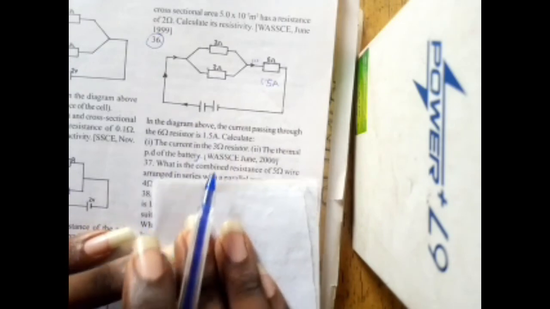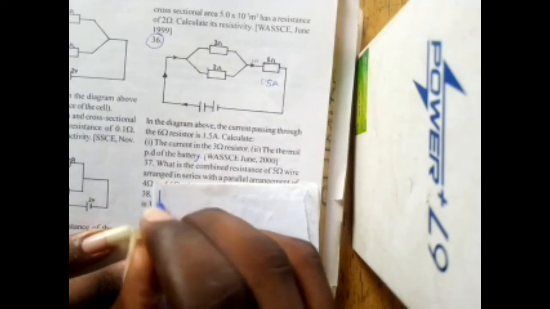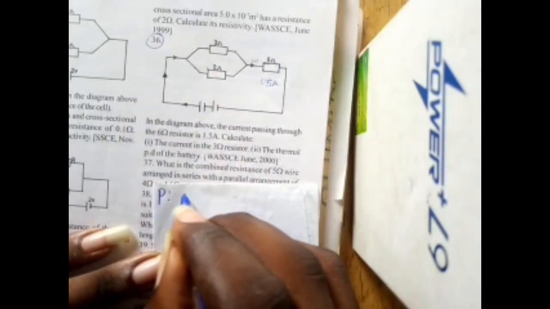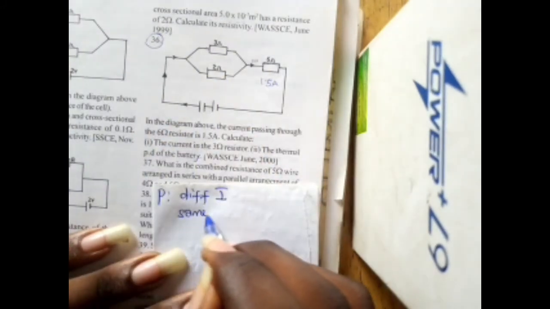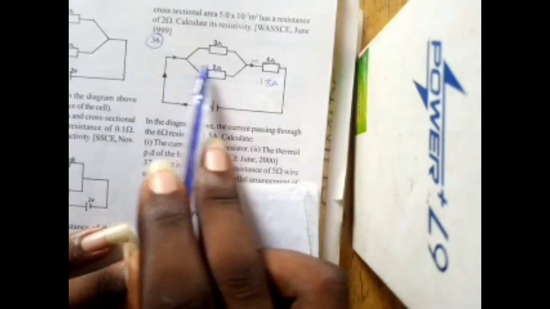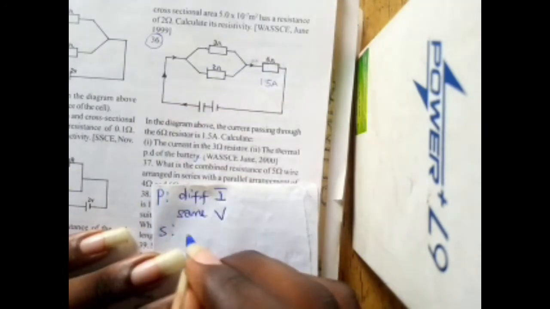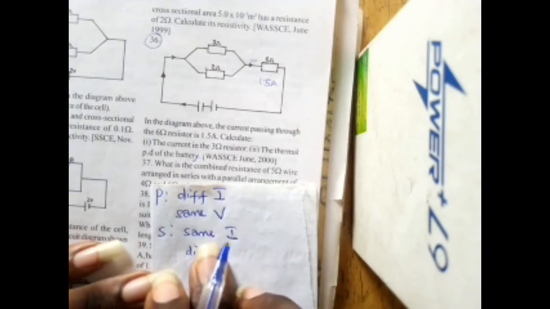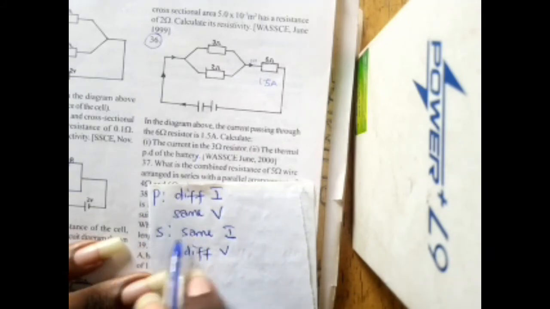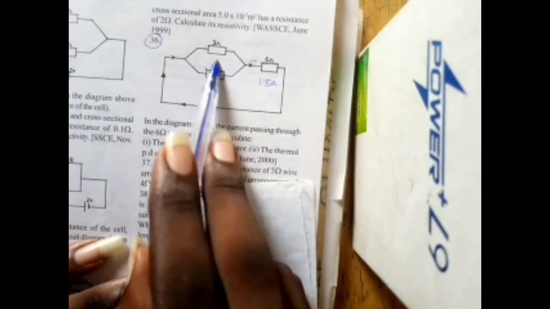Now first, I want us to recall that when you have parallel connections, you have different current flowing through, but you have the same voltage drop. So when you have series connection, you have the same current flowing and you have different voltage. So this is just the difference between a series and a parallel connection. So what this means is that the whole of these two resistors is connected in series to this. So which means the same current is flowing through them.